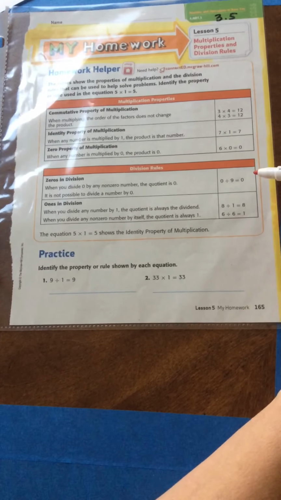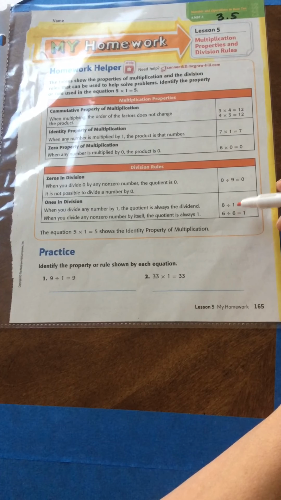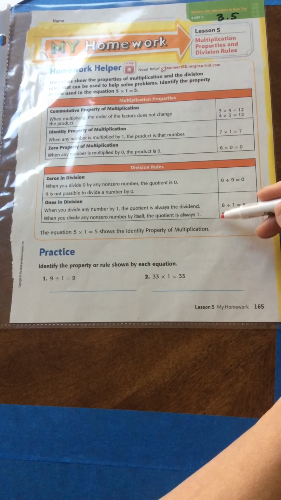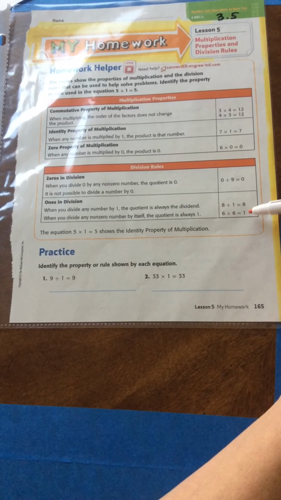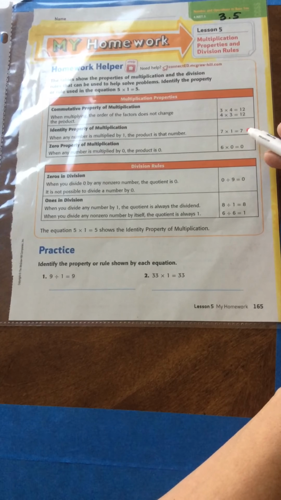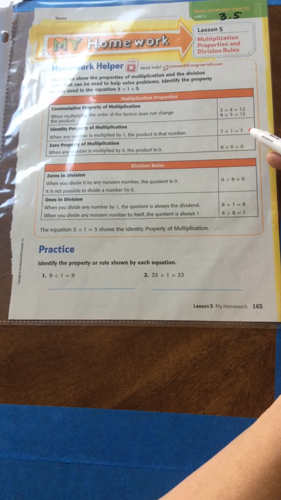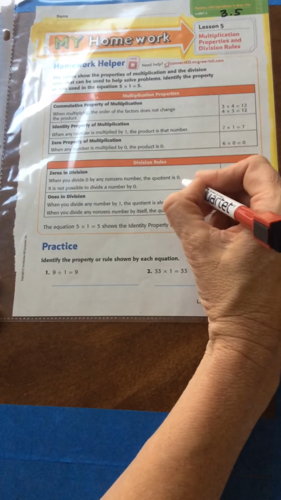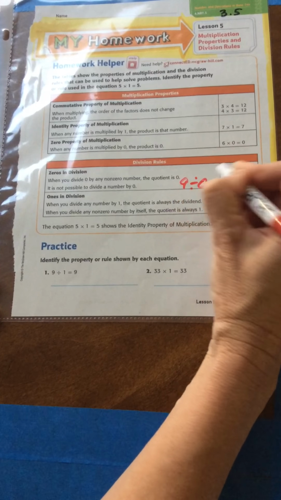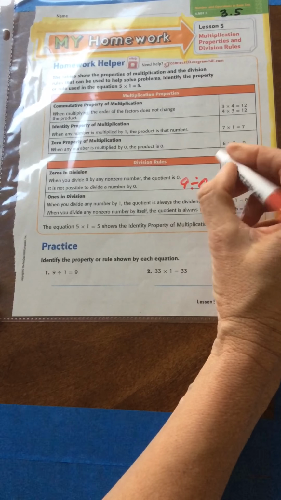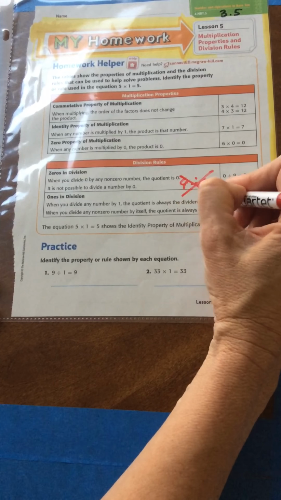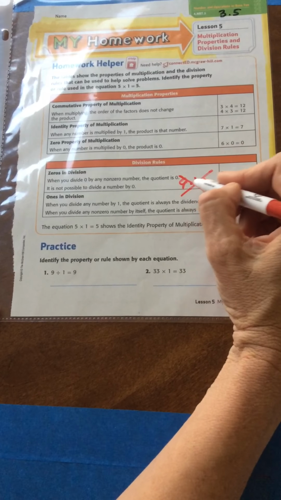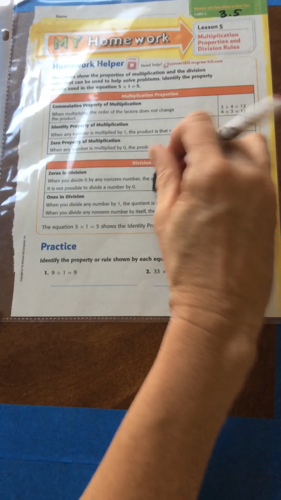Okay? And 1s in division: when you divide any number by 1, you get the same number. Or if you divide a number by itself, you will get 1. And this is very close to the identity property of multiplication. So 1s in division. Now something you cannot do is take a number and divide it by 0 and get any number. This is what we would call undefined in math. You just don't do it, okay? So just as a clarification, you will never see 9 divided by 0 or any number divided by 0.